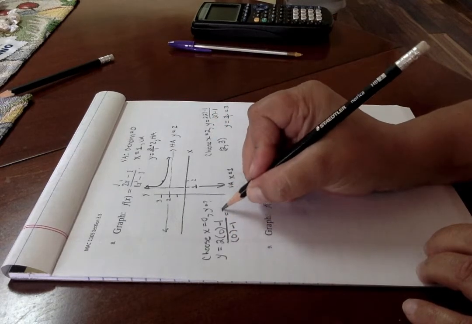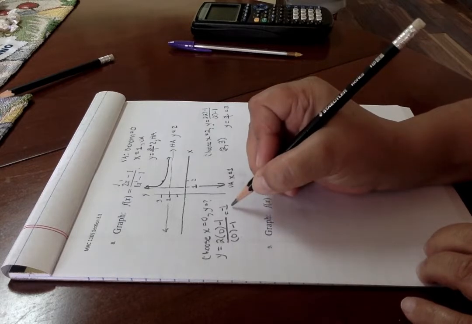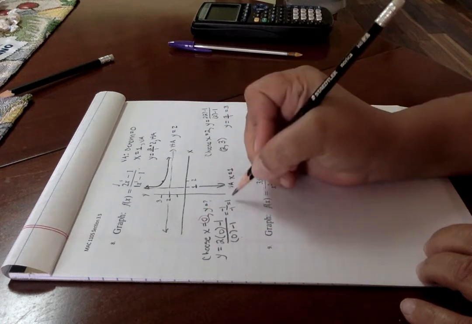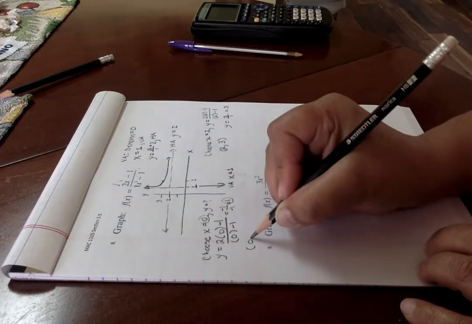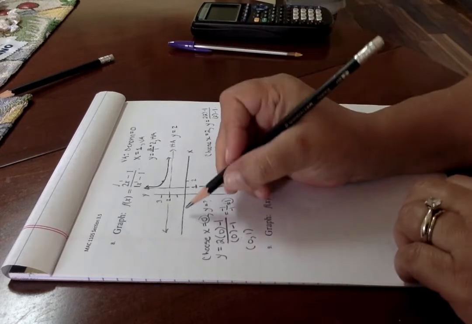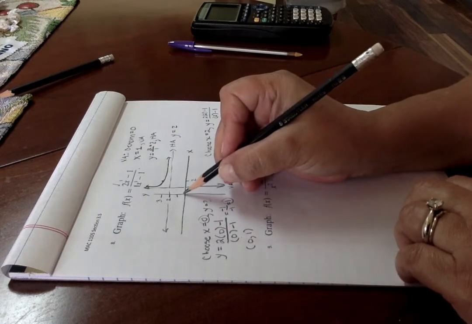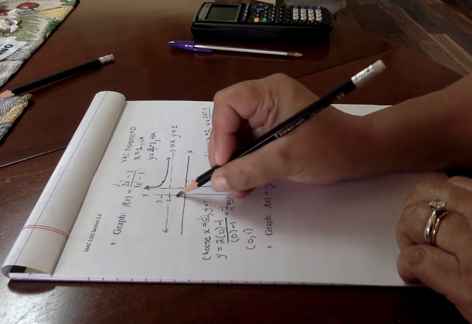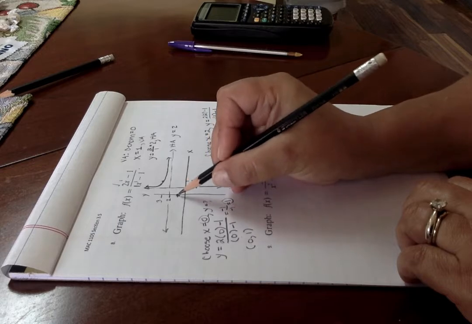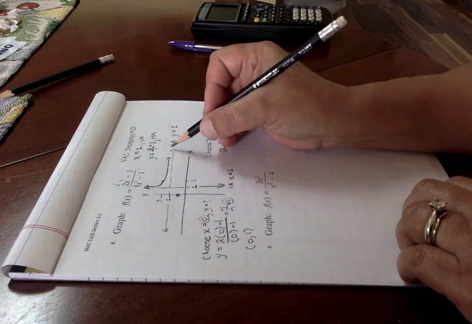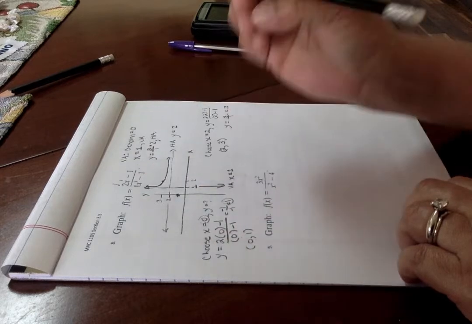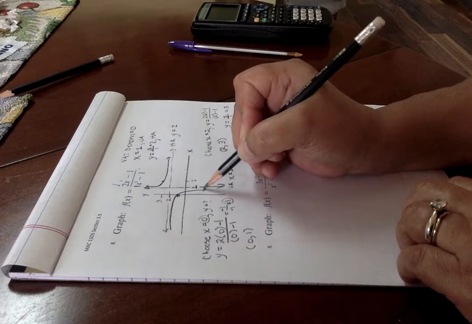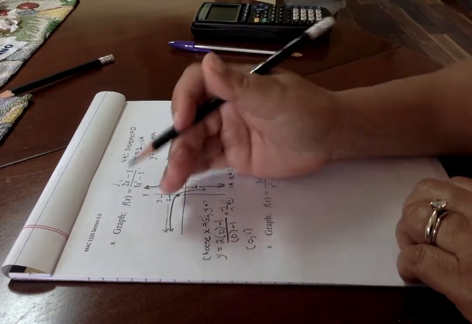This is 0, take away 1 on the top, negative 1. 0, take away 1 on the bottom, negative 1. So that turns out to be 1. So when I go to plot my point, I'm plotting (0, 1). Okay, so this is 0, and 1 would be here. So there's the point that I'm plotting, (0, positive 1). And since this 1 point is below the horizontal asymptote and to the left of the vertical asymptote, the entire hyperbolic wing and all the points that are on that wing are to the left and below.